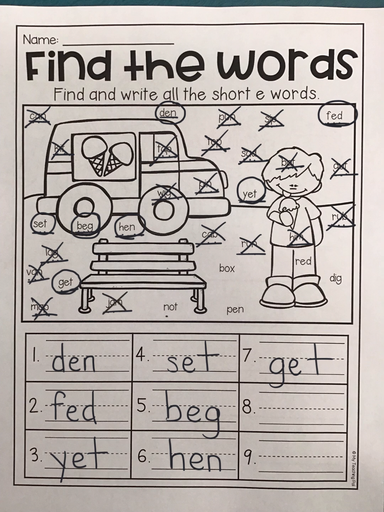Not. Does not have short E? Nope. Cross it off. Box. Does box have short E? Nope. Cross it off. Pen. P-E-N, pen. Does pen have short E? Yes, it does. Circle it and write it down.